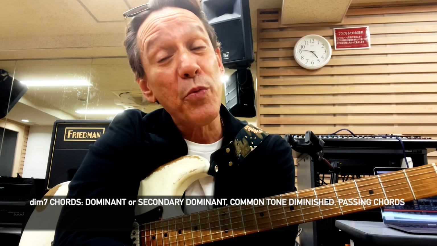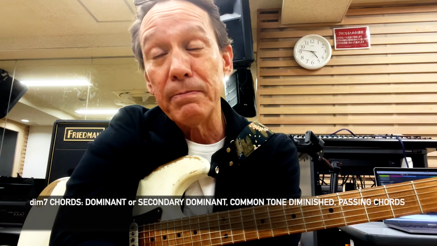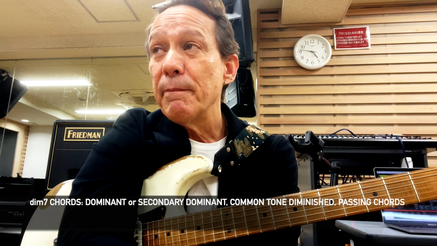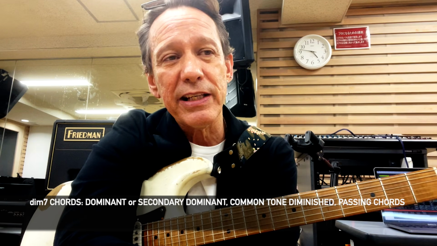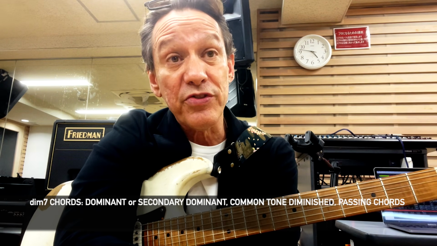Anyway, there are a few different types of these chords. First, they can function as secondary dominants. They can function as what we call a common tone diminished chord. But a lot of times it's just easy to say it's a passing diminished chord, because they tend to connect other chords together, right?